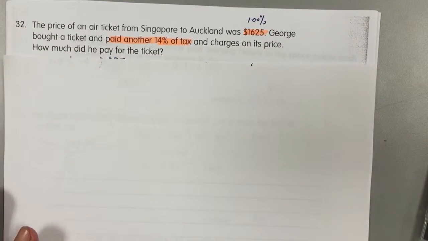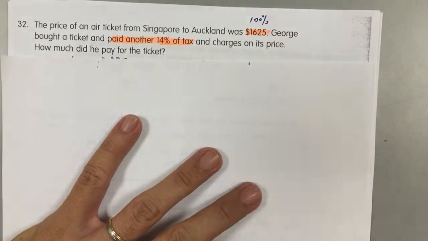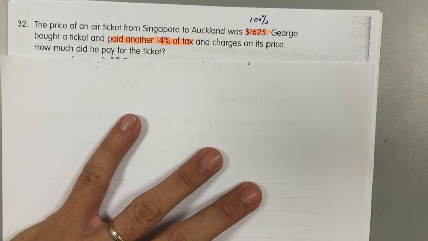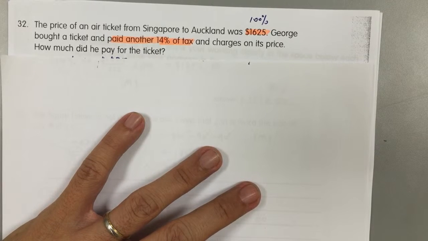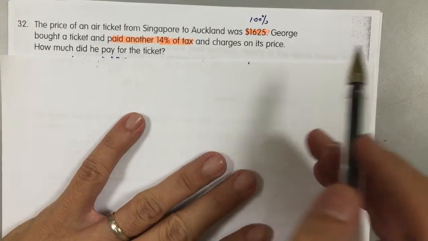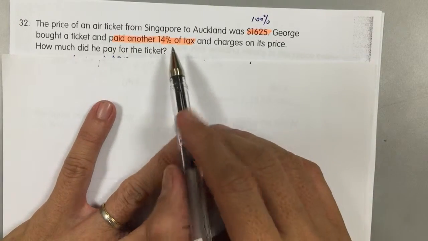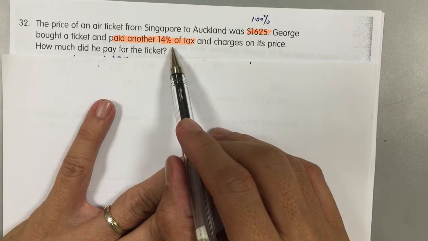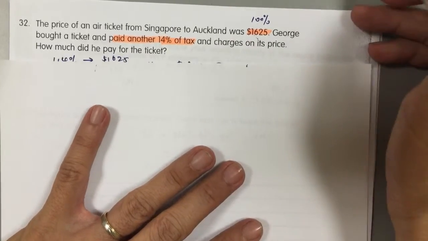The price of an air ticket from Singapore to Auckland was $1,625. So this is your 100%. George bought a ticket and paid another 14% of tax and charges on its price. How much did he pay for the ticket? So altogether he paid 114%. You must add the 14%, or you find 14% of this first, then add on to $1,625.